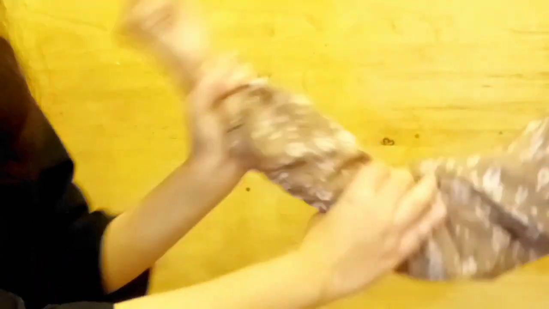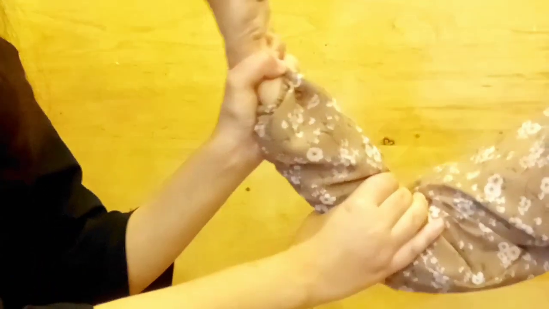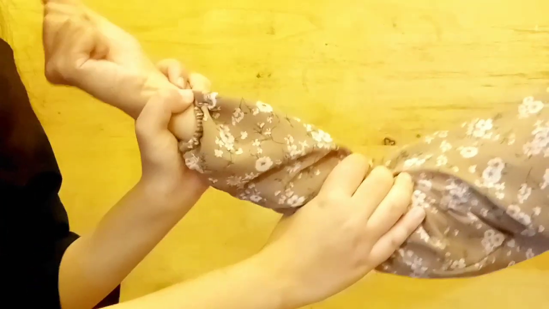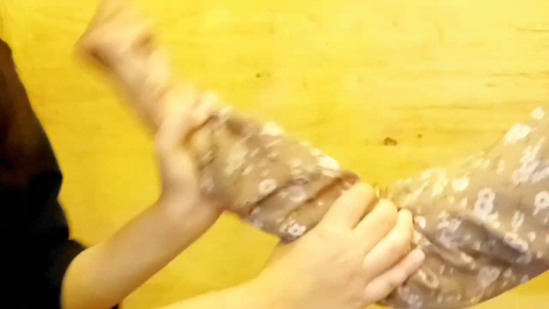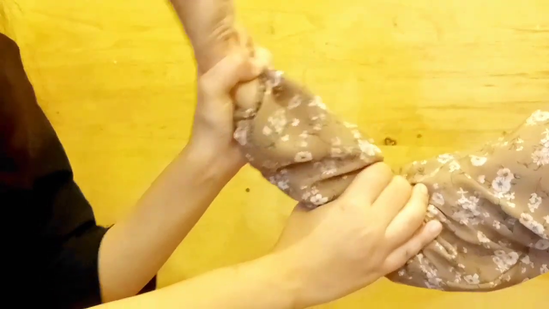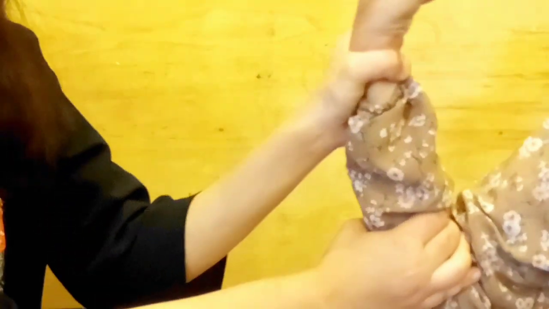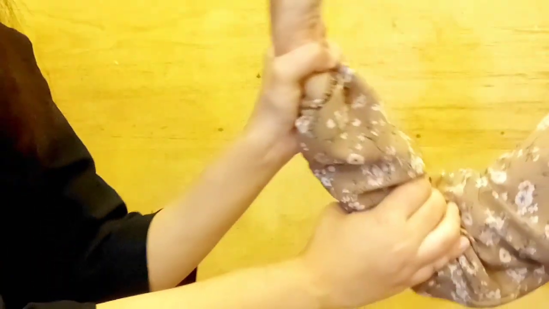Here you can see there is increased resistance in the initial range of motion, and then the resistance goes away as soon as the end of the range is achieved. So there is increased resistance initially, and then it goes away suddenly. So this was spasticity.